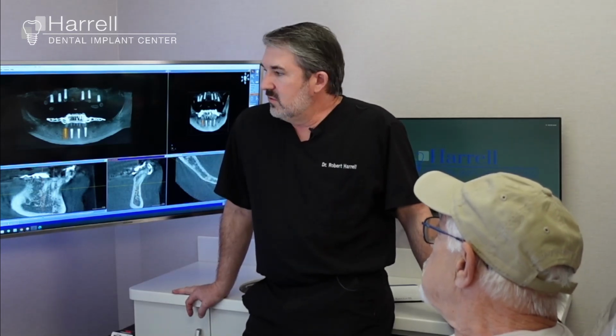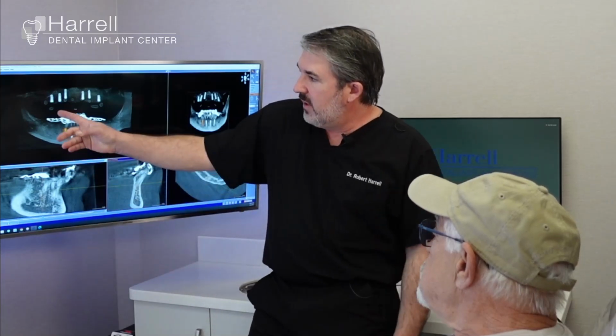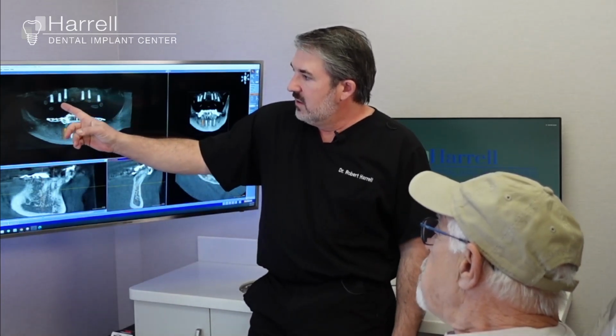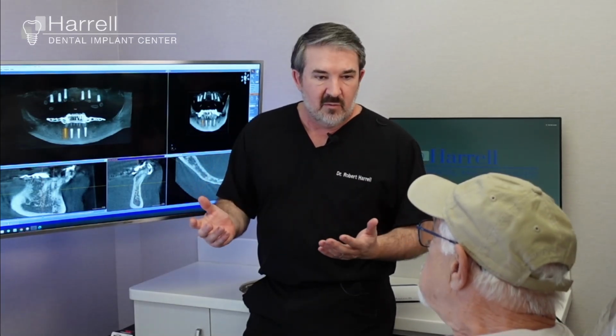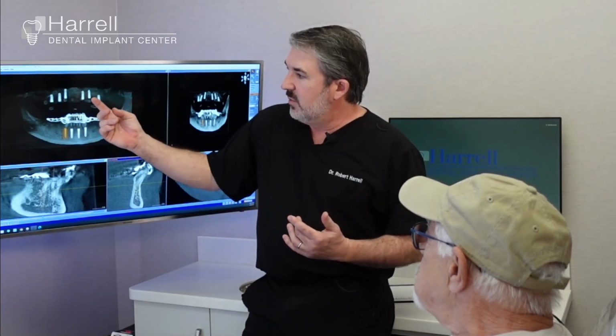A lot of variables can make it faster or slower. Right, I get it. Yours looks to be pretty straightforward. We've got planned on your scan. We can see bone densities look good. You've got enough volume of bone. We're looking at height, width, and density to make sure that we've got room for some substantial implants.